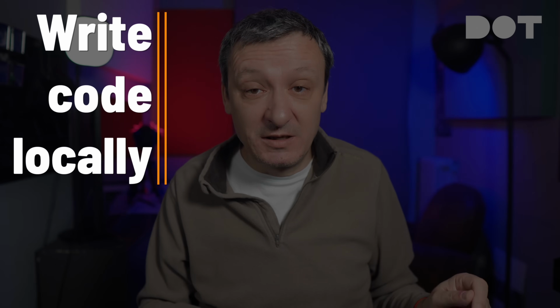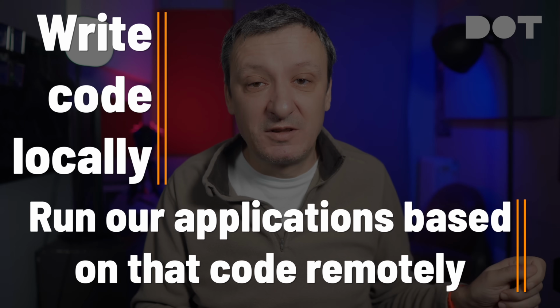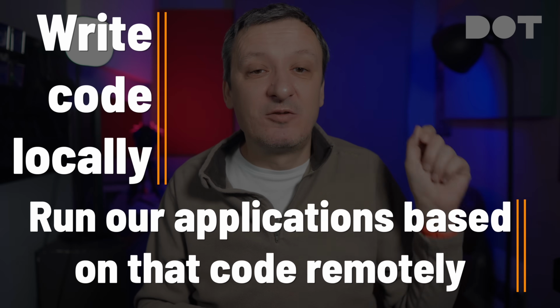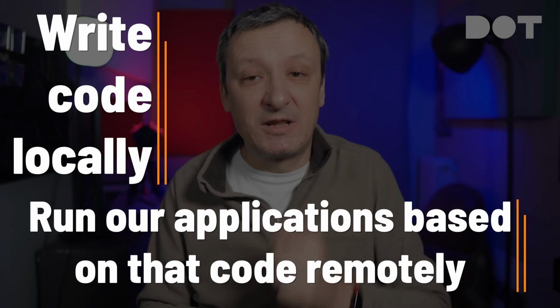We can develop remotely. Actually, it's not that we can, but that we probably should. Remote development solves many of the problems we might have during development. So that's what we'll explore today. We'll see how we can write code locally, but to run our application based on that code remotely and have it connected to the rest of the system in the same way it is connected in production.